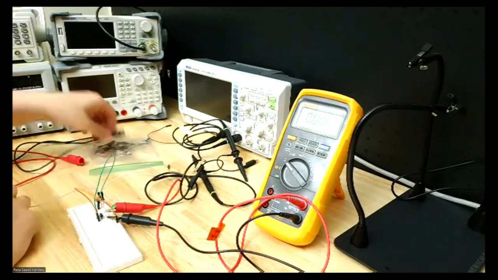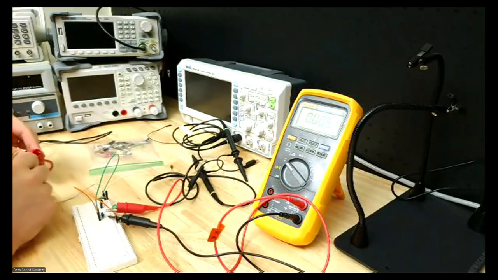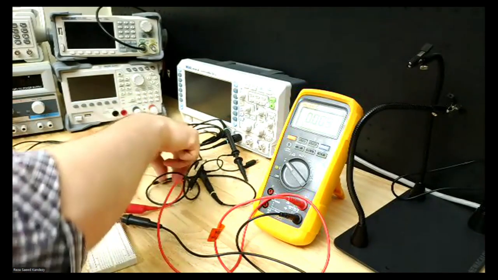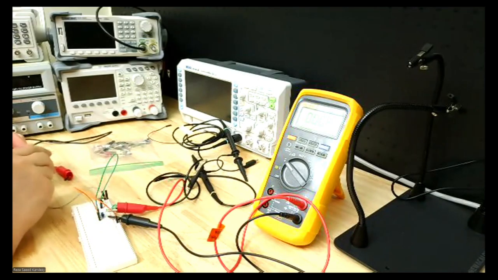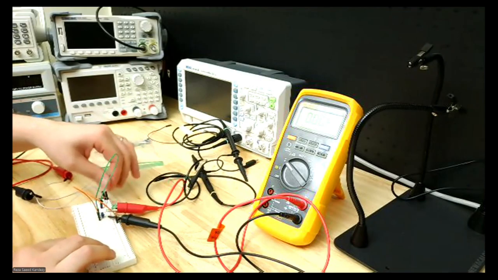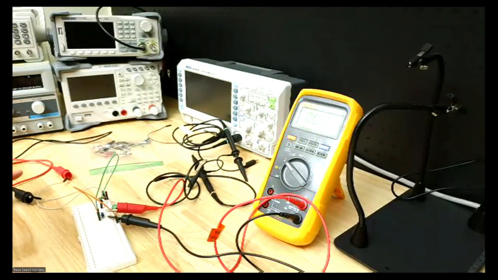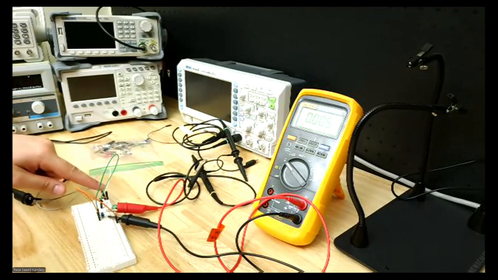Now, our source is 12 volts DC in our circuit, so I'm going to connect the inputs to the DC source. Be careful to connect the minus terminal to the negative rail, and the plus terminal to the plus rail.